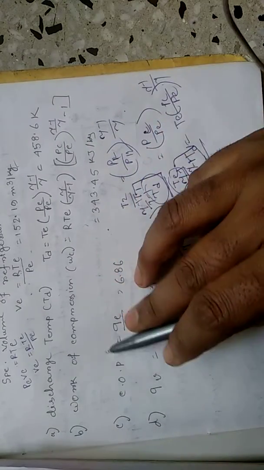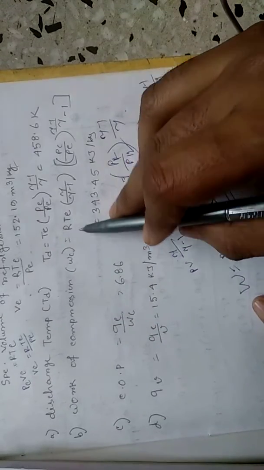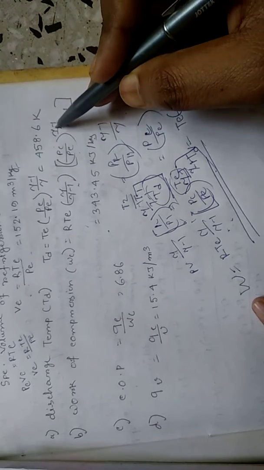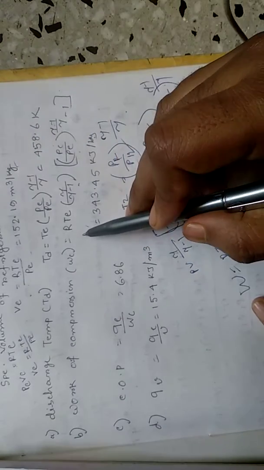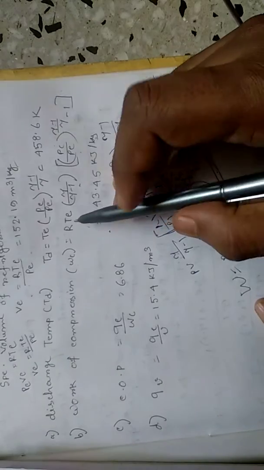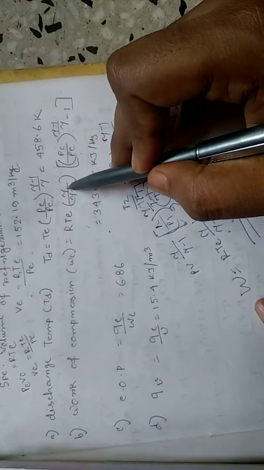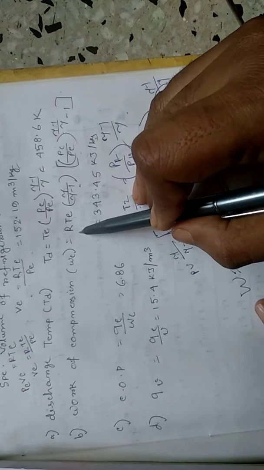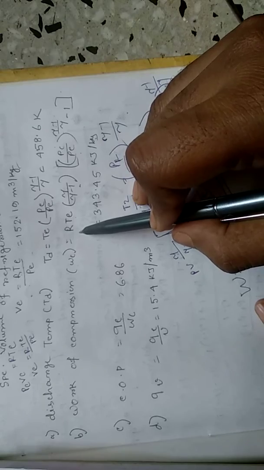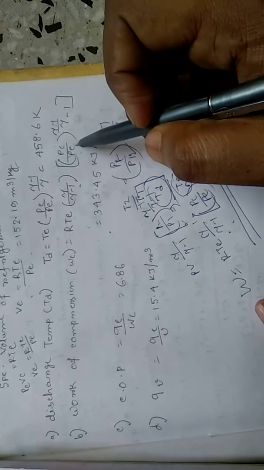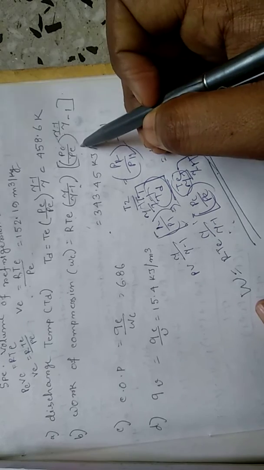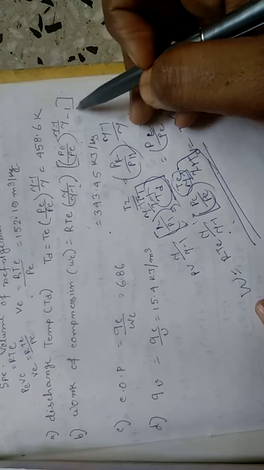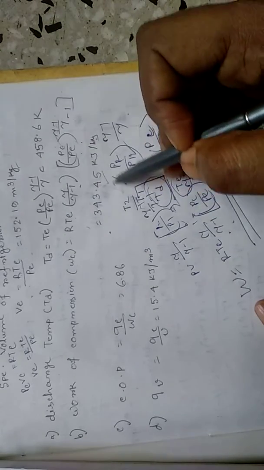Now you can write this equation for the work of compression: RTE into gamma by gamma minus 1, into PC by PE to the power gamma minus 1 by gamma, minus 1. You already know all these values: gamma is 1.3, TE is 277.5 Kelvin, R is 0.462 kilojoule per kg, PC is given, that is 6.624 kilopascal, and PE is given, 0.8424. So all these values are known to you, and after calculation you can get the value of the required work for compression.